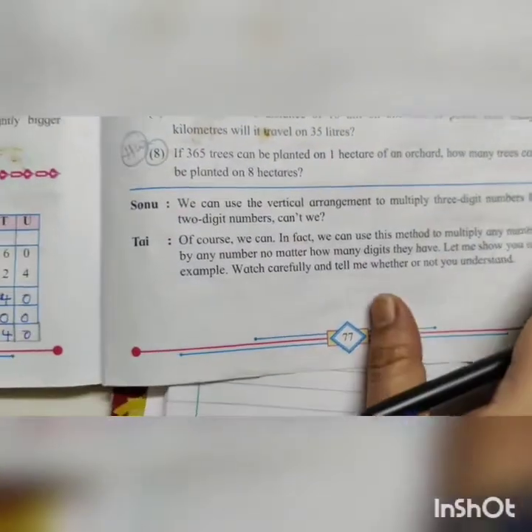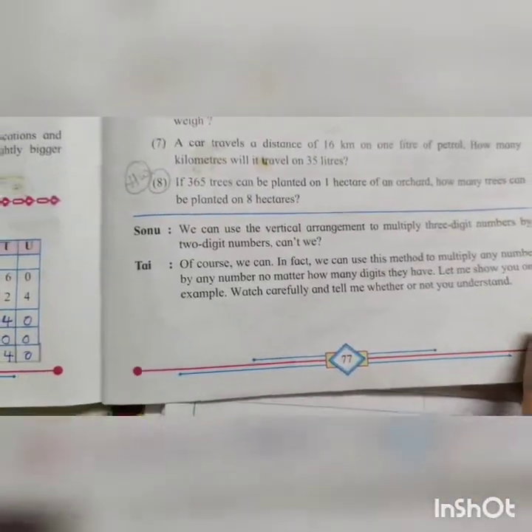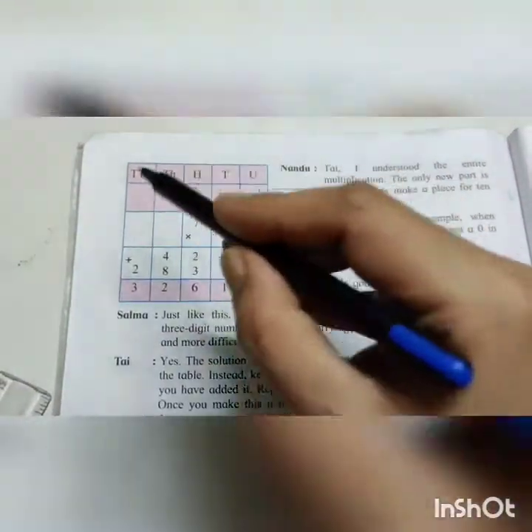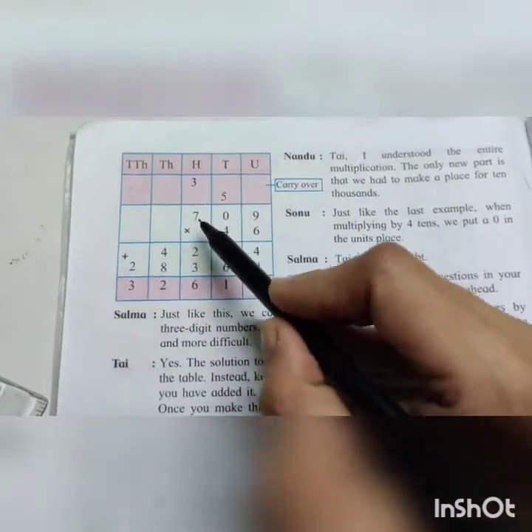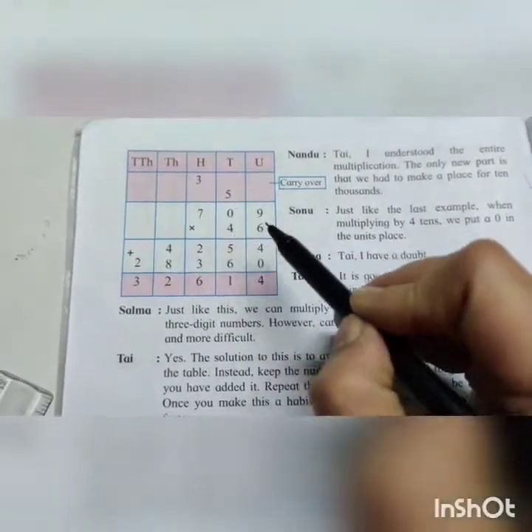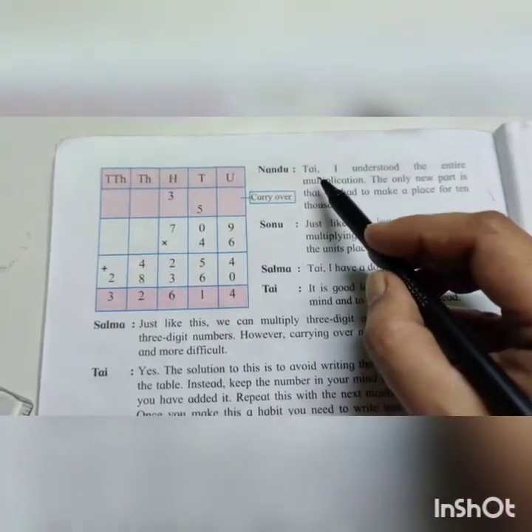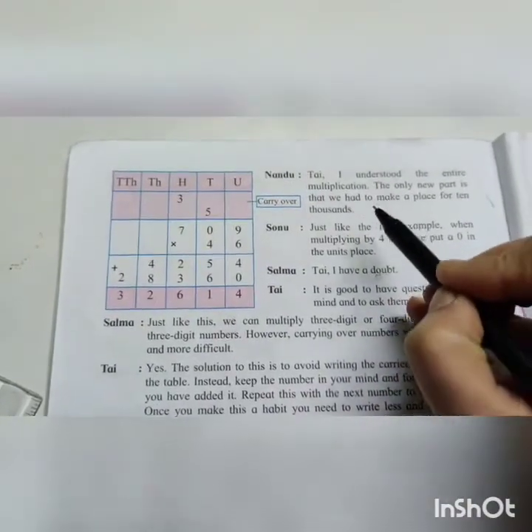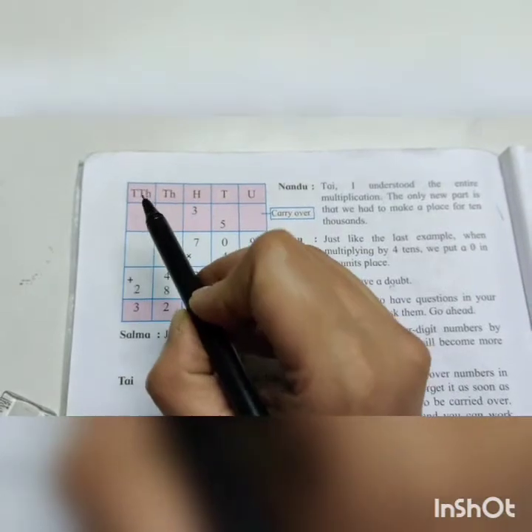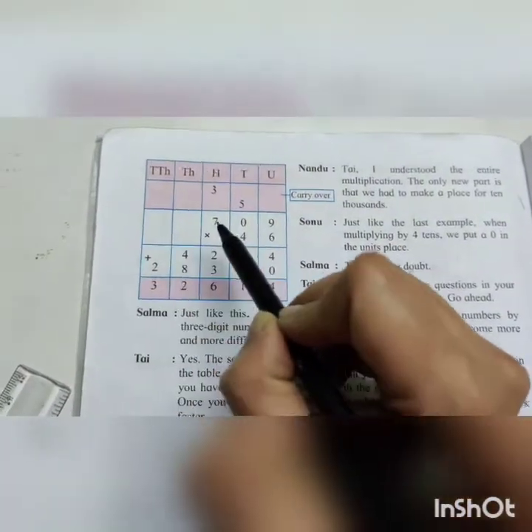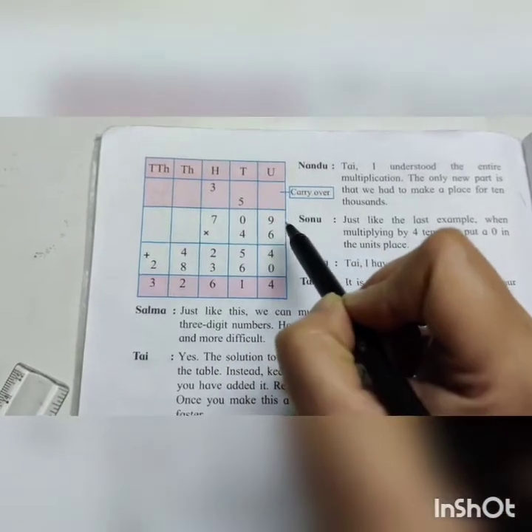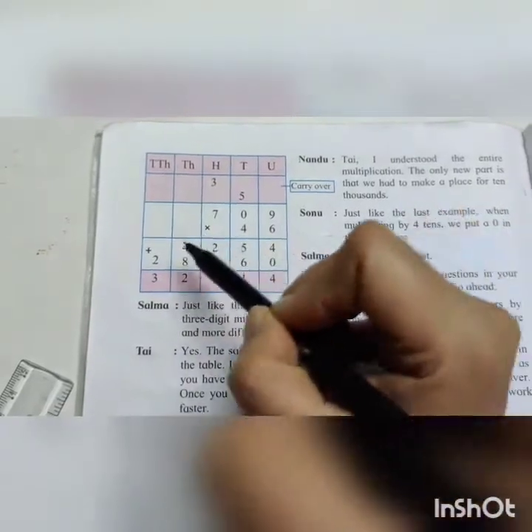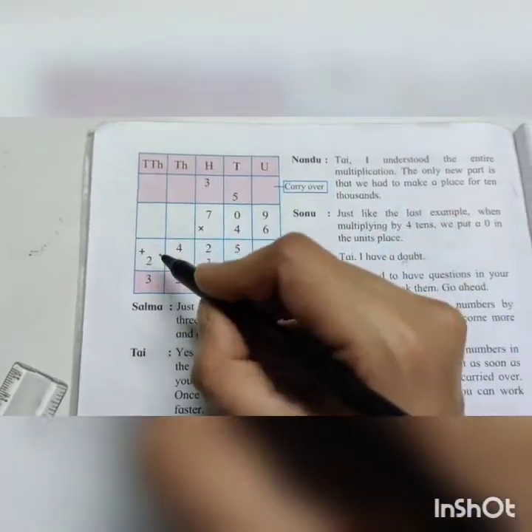Let me show you one example, and watch carefully and tell me whether you have understood or not. Now see, Nandu, this is one sum over here, that is 709 multiplied by 46. So Nandu says, Tai, I understood the entire multiplication. The only new part is that we had to make a place for 10,000s because the number has increased when it came to 709 multiplied by 46. As you do the sum and write the answer, the product has increased.